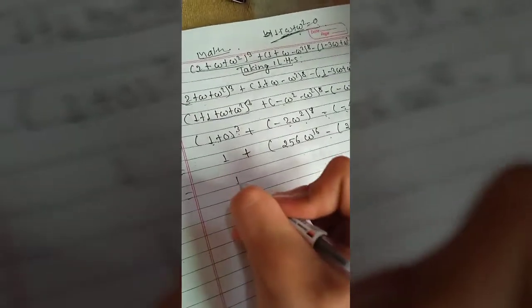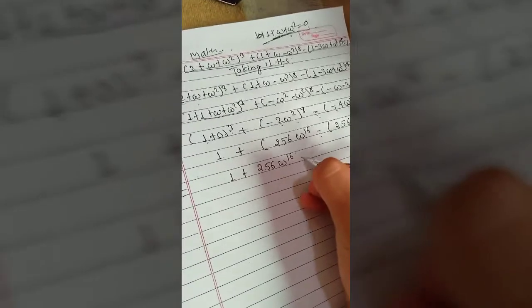Yes, 256 omega power 4. Don't forget to write the power 4 here also, multiplied. Here 1 plus 256 omega power 16 minus 256 omega power 4.